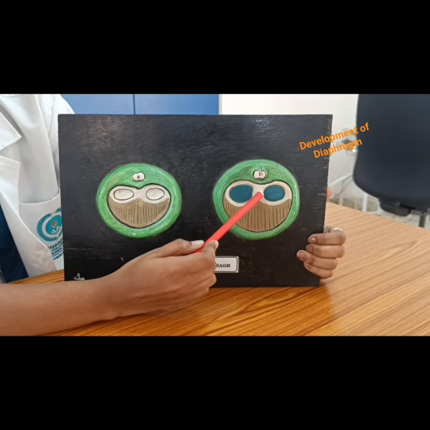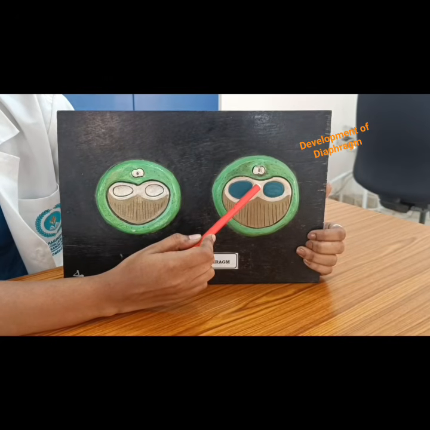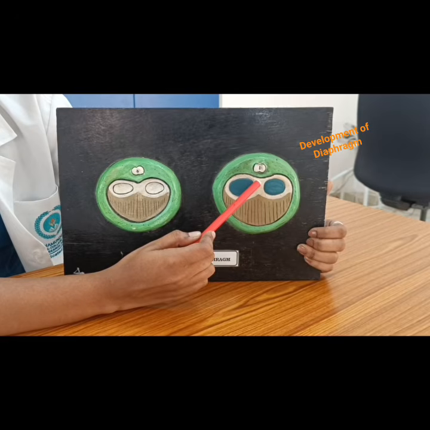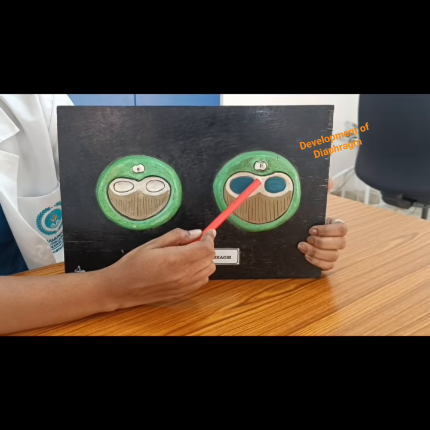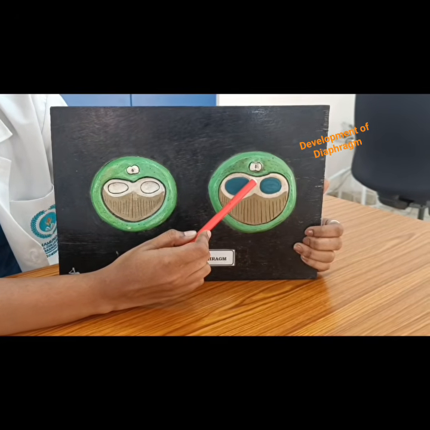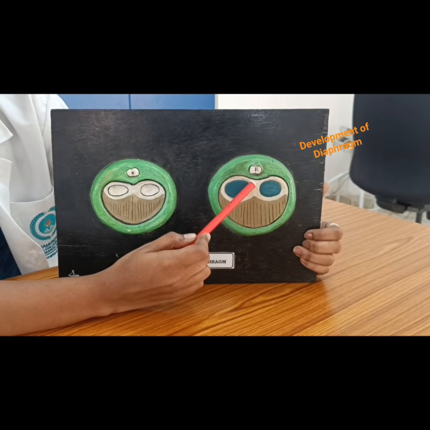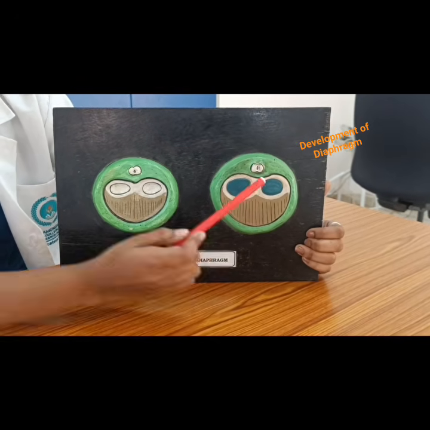Dorsal mesentery of the esophagus. This mesentery will form the medial portion of the diaphragm. It will fuse anteriorly with the septum transversum and laterally with the pleuroparietal membrane. It forms the crura of the diaphragm.